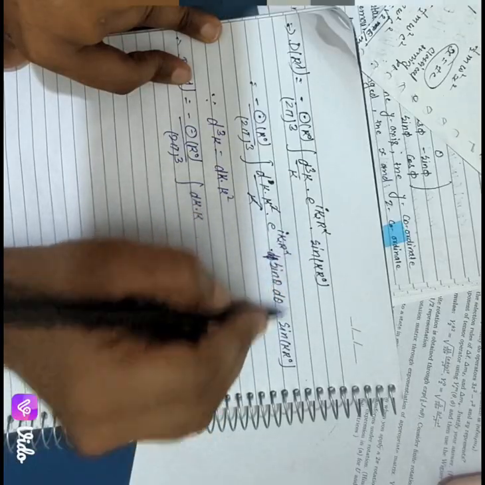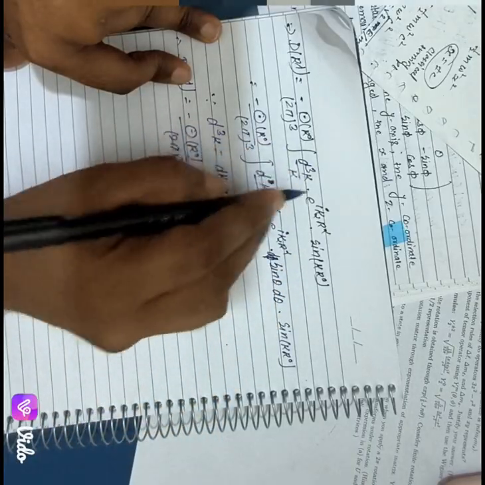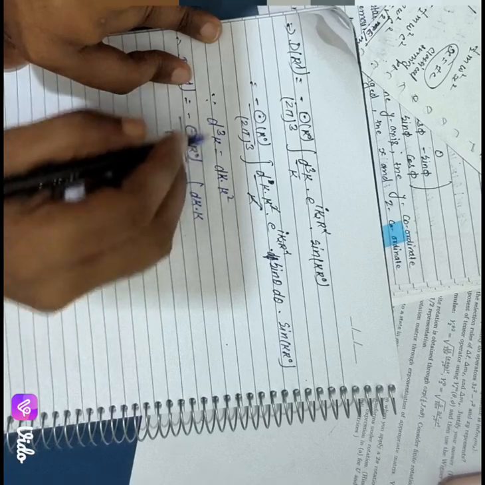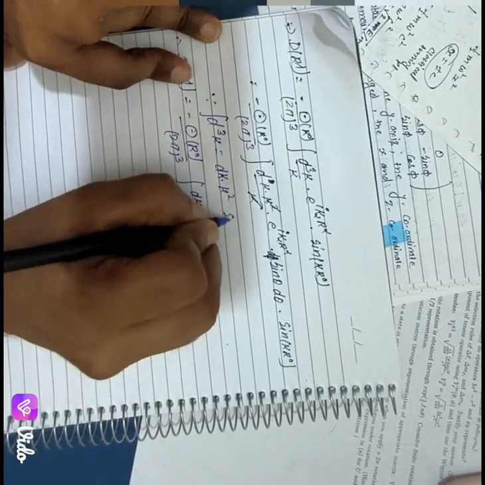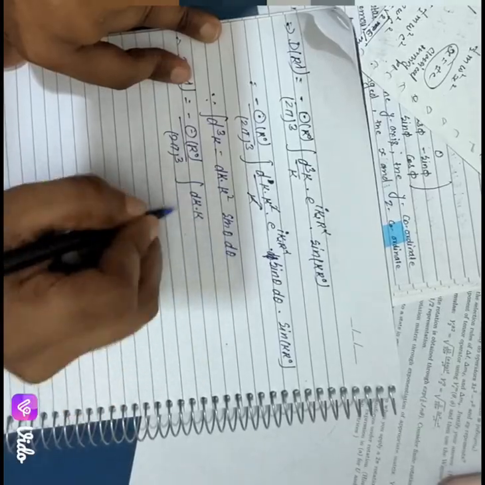That was from the equation, and this gets sine theta d theta.